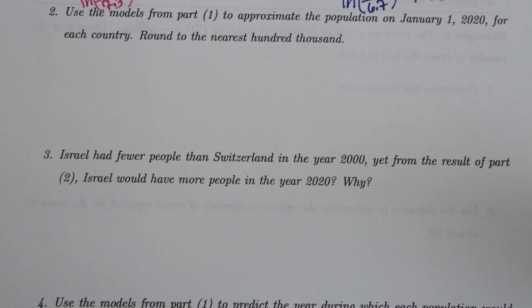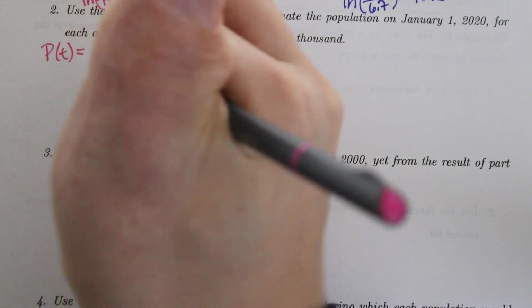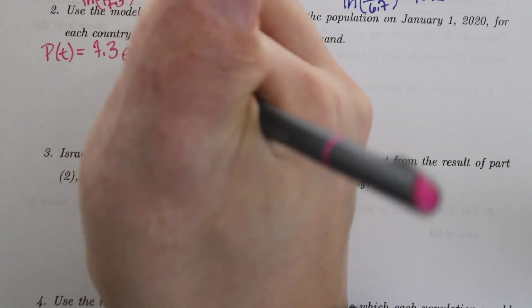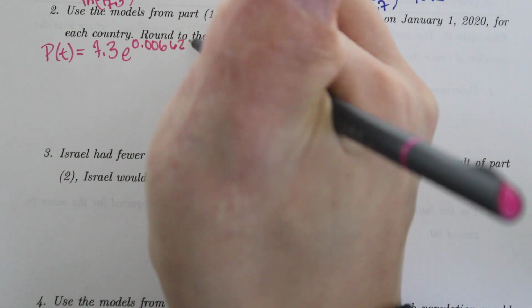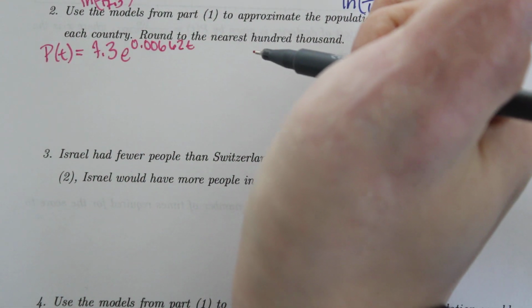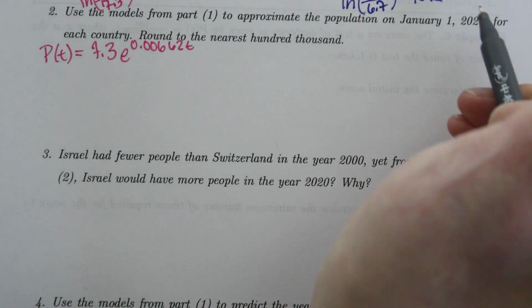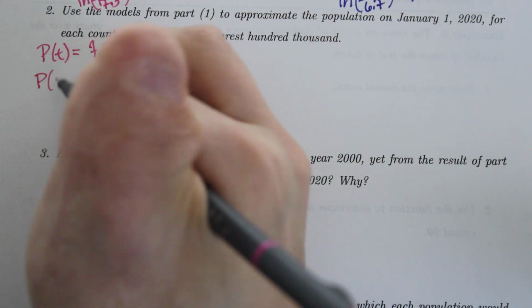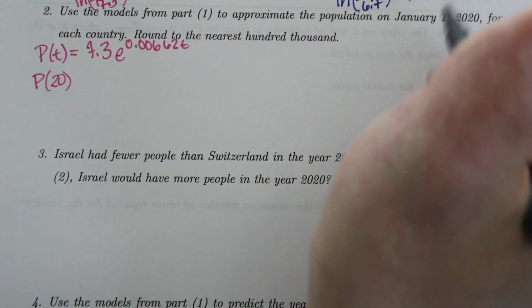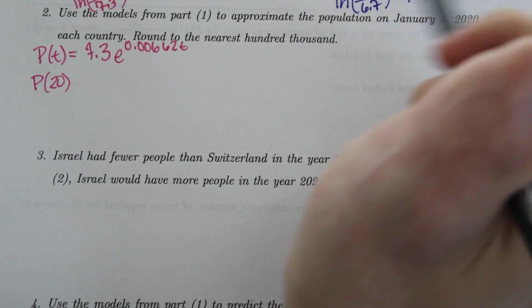So again, I'll start with Switzerland first, and I'll rewrite their population function that we found in part 1. So we had P of t equal to 7.3 times e to the 0.00662 t. So we want to find the population on January 1st of 2020. So we're going to find P of 20, because this is 20 years since the original date of January 1st in 2000.